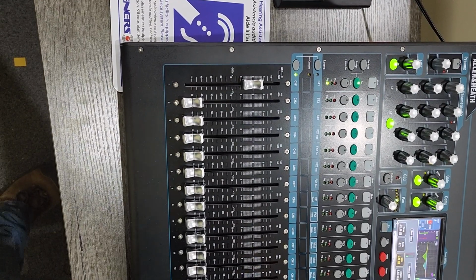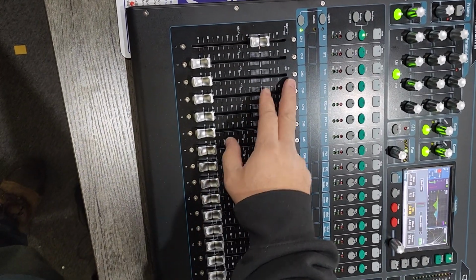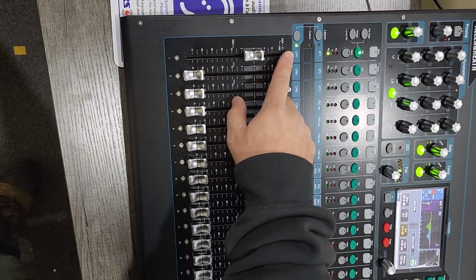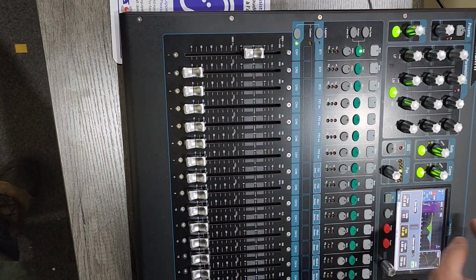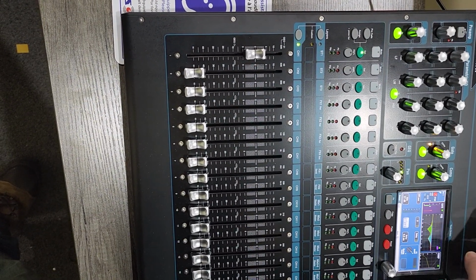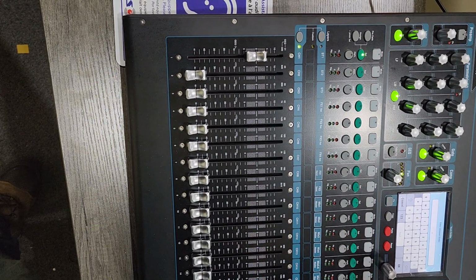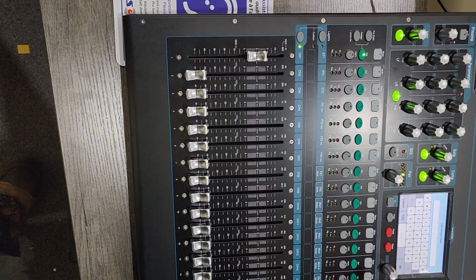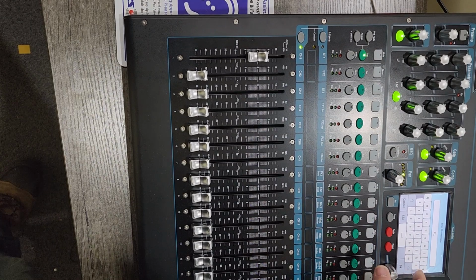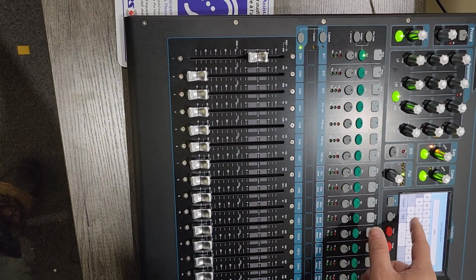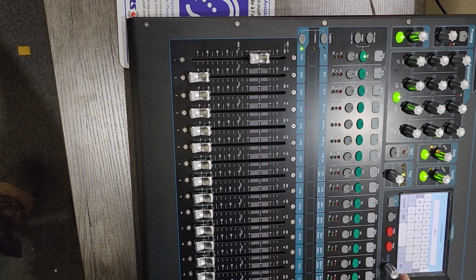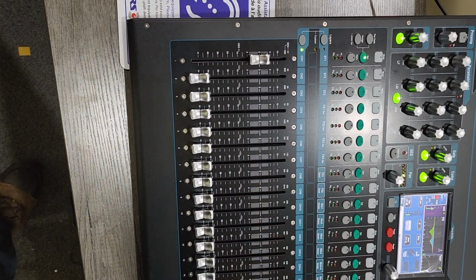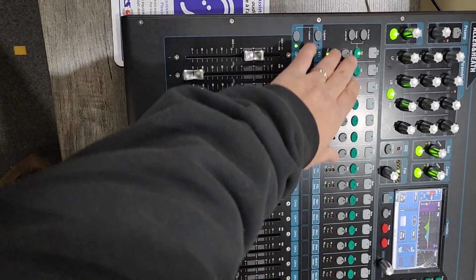So let's name this channel. Let's go to channel 1. I've selected channel 1. Up in here you see a little pencil. I can select that and then it comes up on a keyboard. And so I can just say WRLS for wireless 1. I'm just going to name it. So now this channel has a wireless 1.